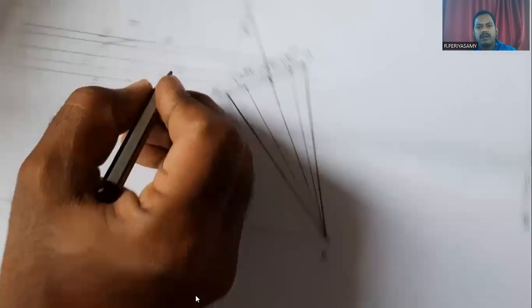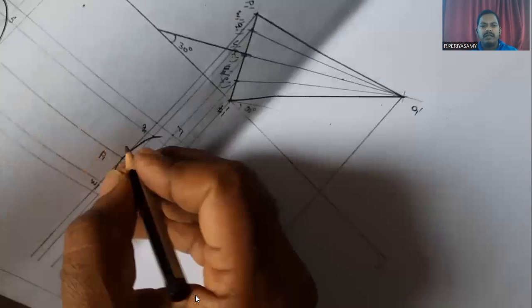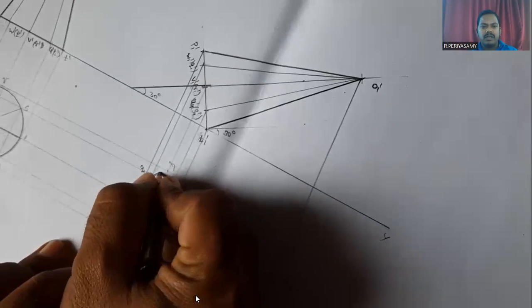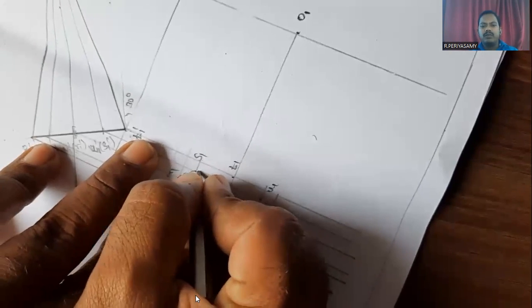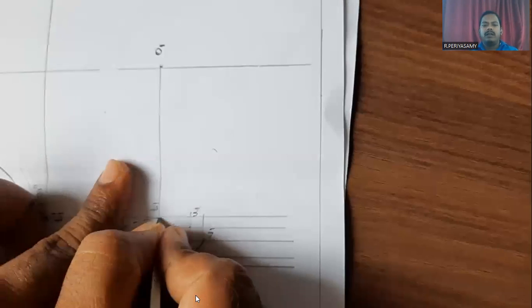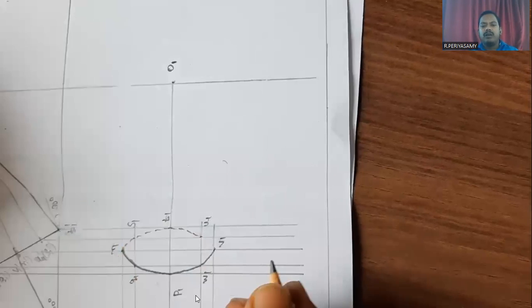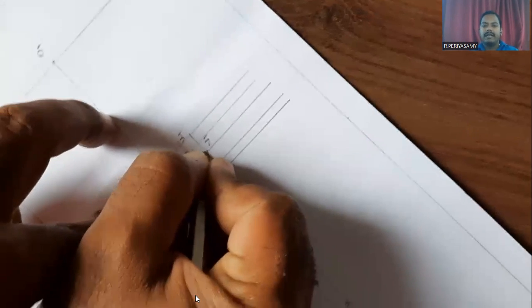Now we join all these points. The outer shape of the cone is visible. The inner shape of the cone is hidden, so we draw it in hidden lines. We draw the inner half shape of the circle in hidden lines.